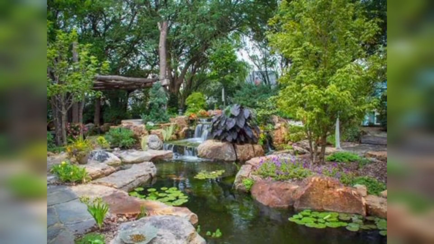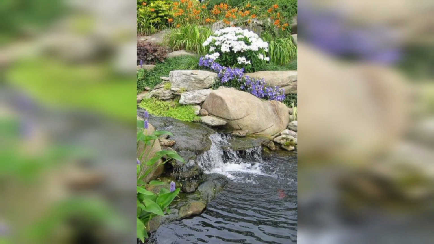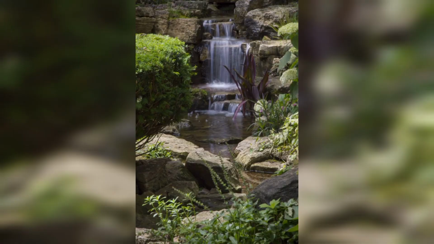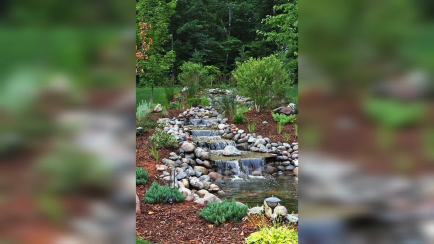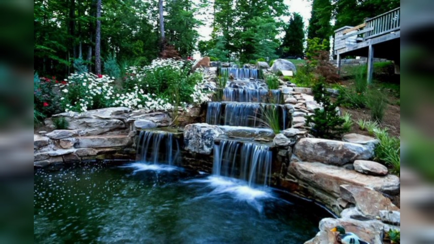Remember that building a backyard garden waterfall with the pond can be a significant project, so take your time and plan carefully. It can be a rewarding and relaxing addition to your outdoor space, providing a natural and serene environment for you to enjoy.